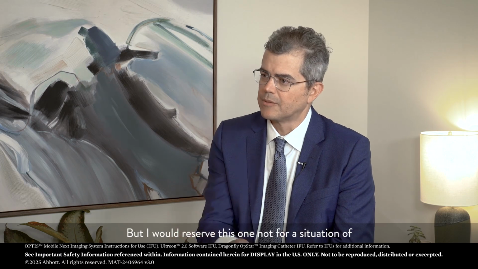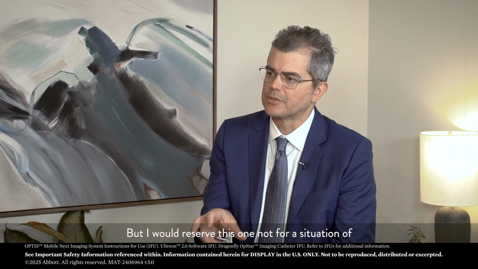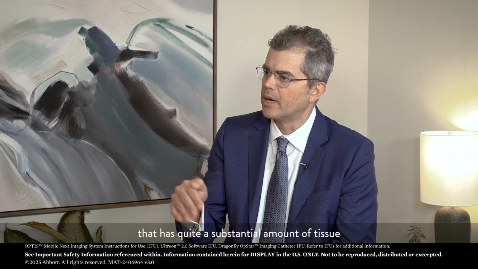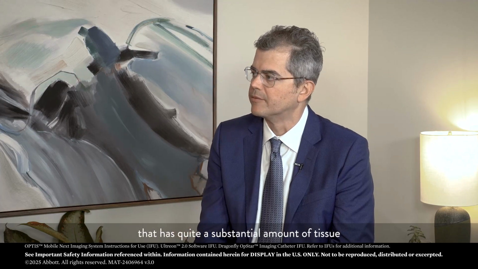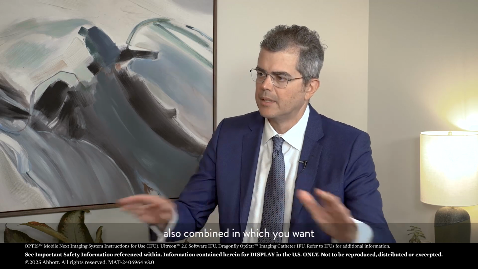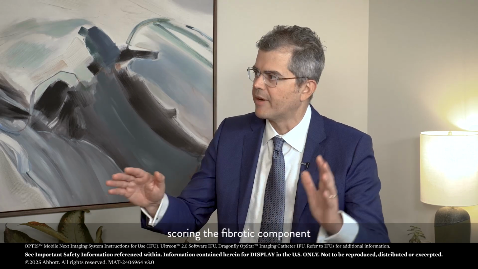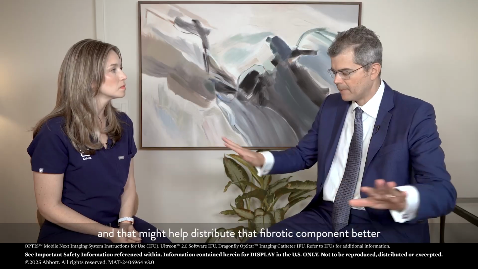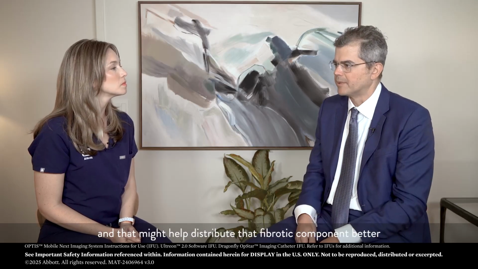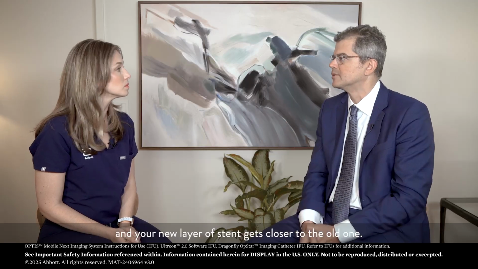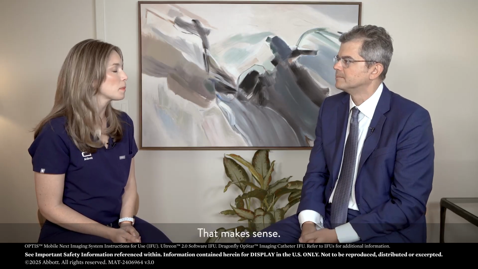But I would reserve this one not for a situation of an under expanded stent, but for a stent that has quite a substantial amount of tissue combined, in which you want to score the fibrotic component, and that might help distribute that fibrotic component better, and your new layer of stent gets closer to the old one. That makes sense.